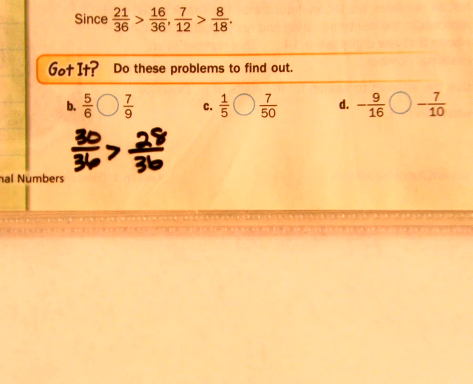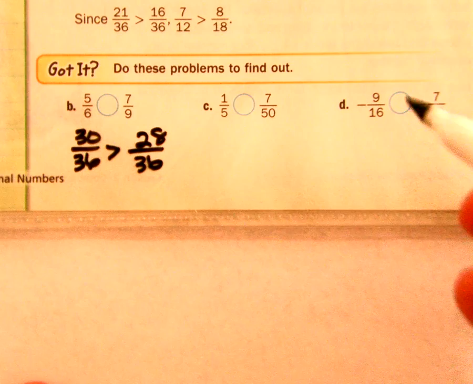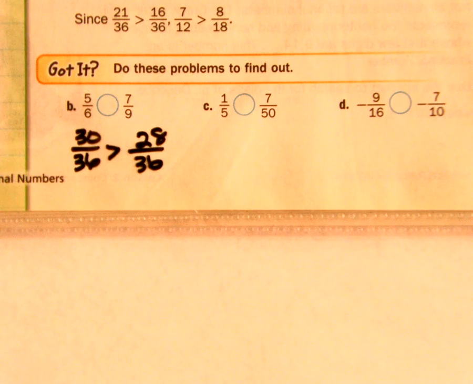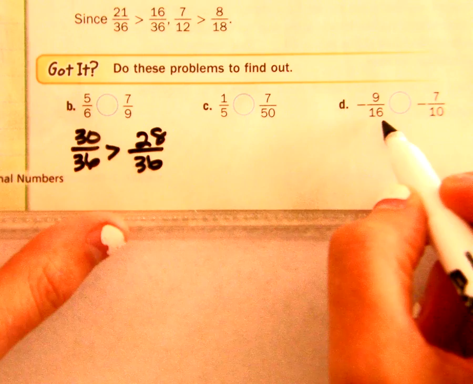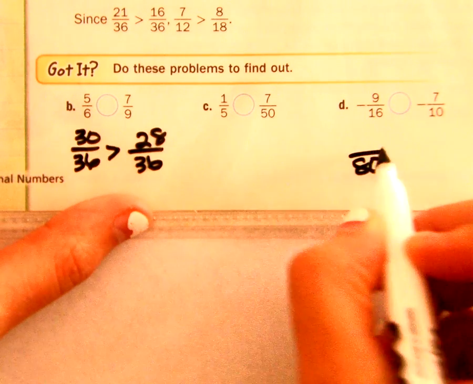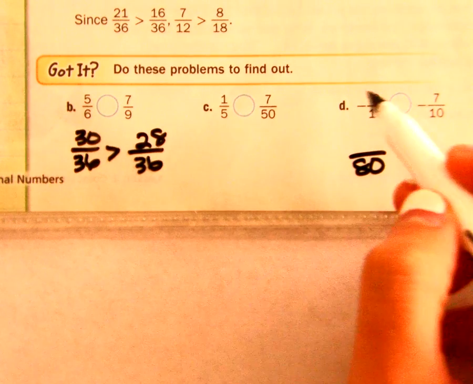28/36. Okay? If we look at example D, we have negative 9/16 compared to negative 7/10. Again, I need to get common denominators. I'm working in 16ths and tenths. Those are hard to compare. So I know that 16 and 10 both go into 80. It's 16 times 5 is 80. So since I take the denominator times 5, I have to take the numerator times 5.